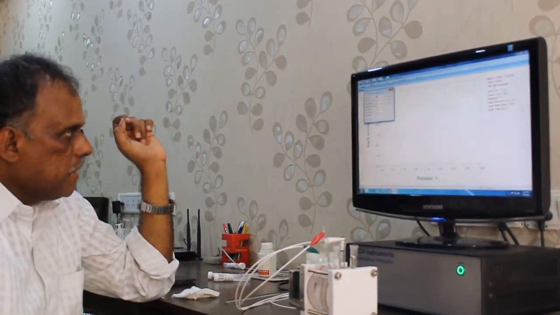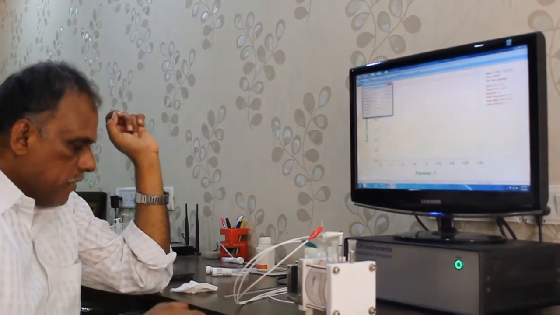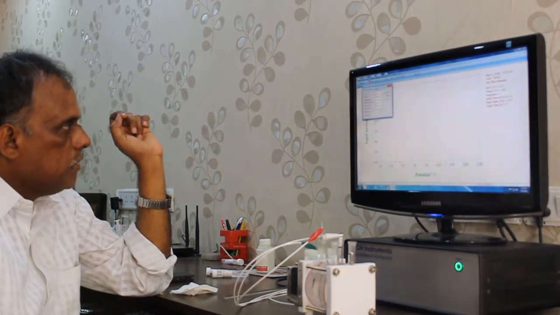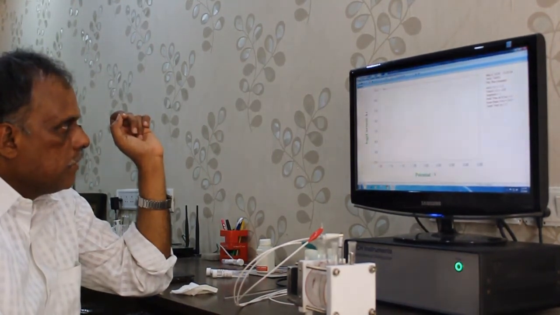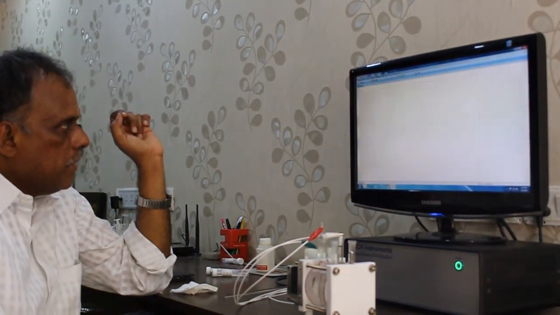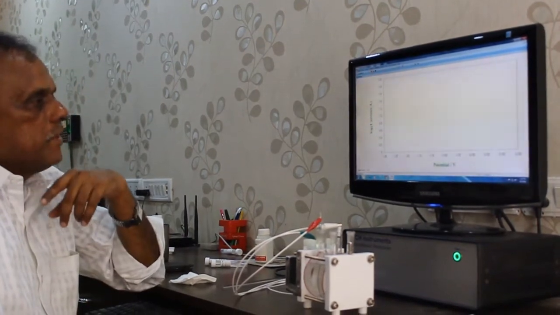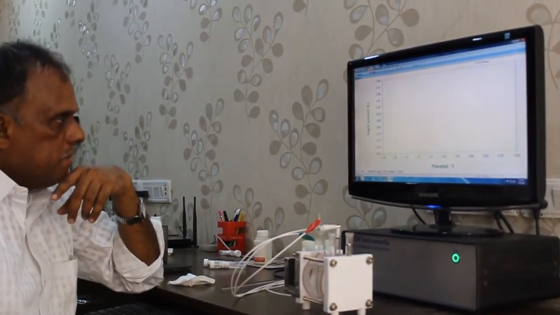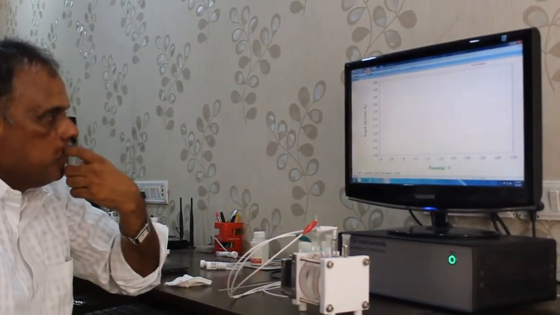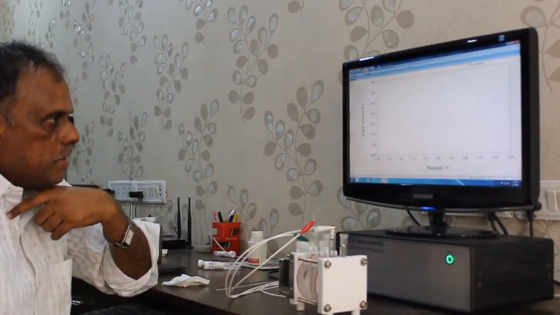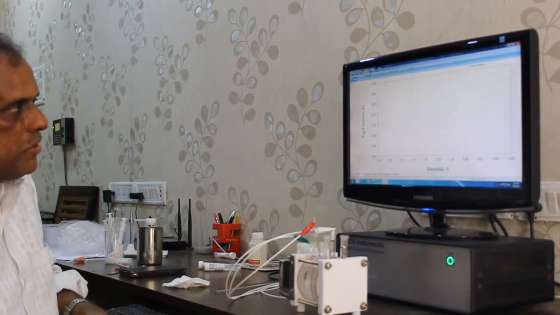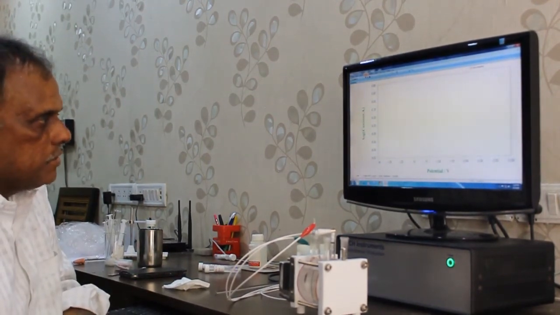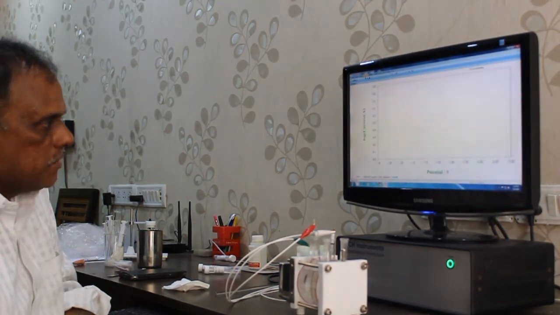Now I am not happy with the initial potential. I go further to minus 1.3. I say okay. I am running the experiment again. So a little bit of improvement I am doing with the initial potential. My calculation was minus 1.07. Actually I calculated it as minus 1.1, but I took it as 1.0. So that made a small difference.